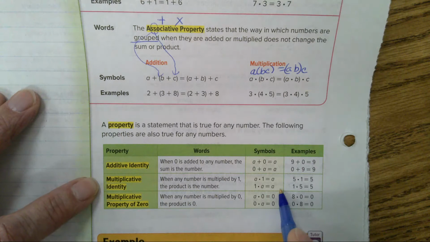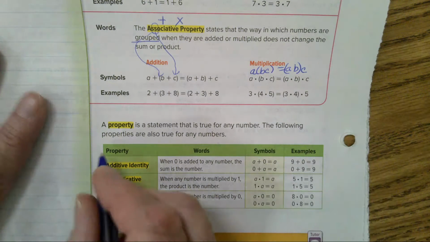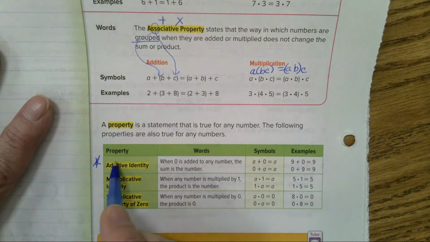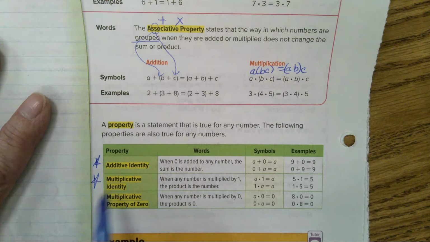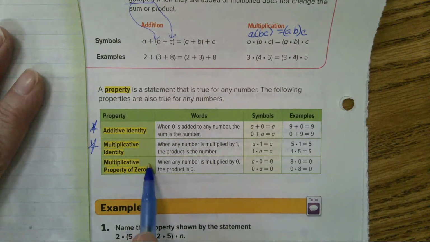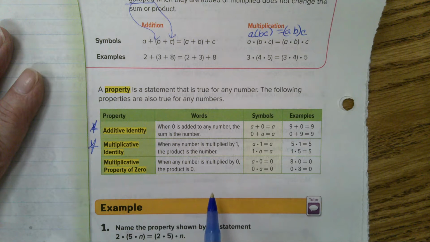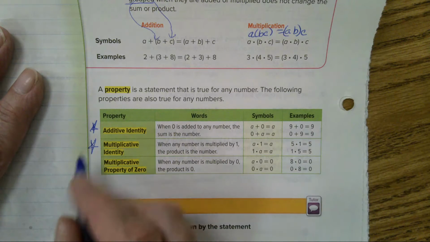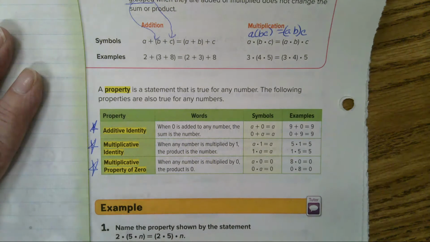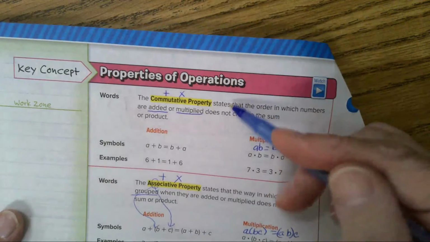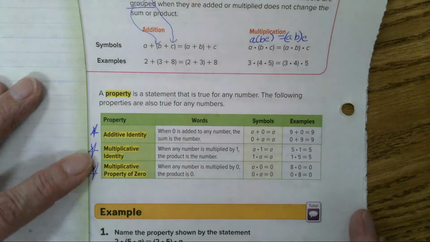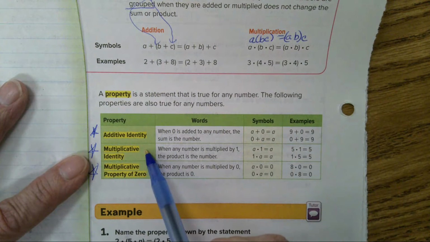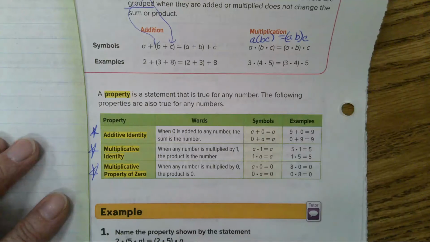Okay? Does everyone have a relationship now to the additive identity? What do you add to something to keep its identity? What do you multiply something by to keep its identity? Okay. Now, the multiplicative property of 0 just means when you multiply something by 0, you get 0. Those are not hard. So we just went through 5 properties rather quickly: the commutative property, the associative property, additive identity, multiplicative identity, and the multiplicative property of 0.